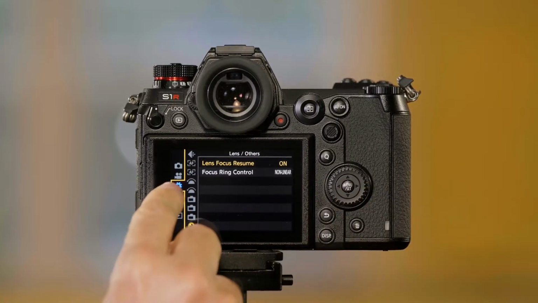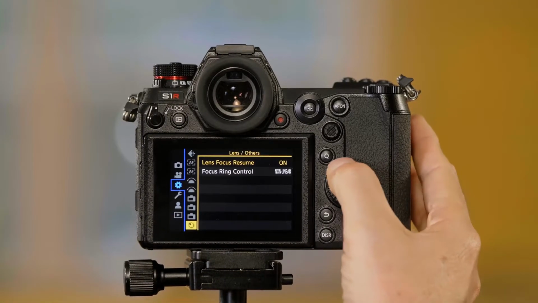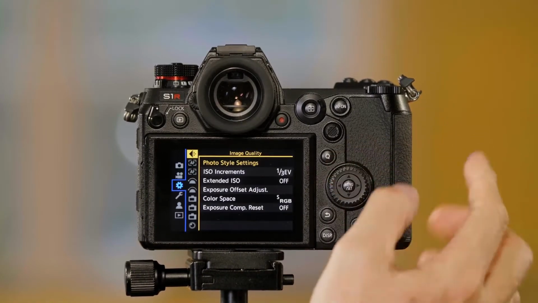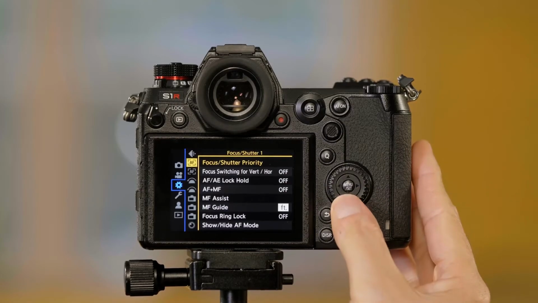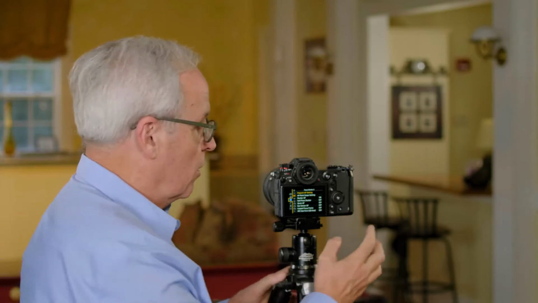Now, if I go down here to the cog or the gear, these are a lot of settings, and let me move up here, where I can do things like set my image quality, my focus setting, things like that. Now, we're going to make videos. You're going to see videos on most of these menu systems and how they work, so we're not going to go into a lot of detail here.